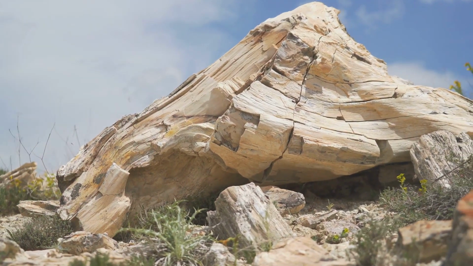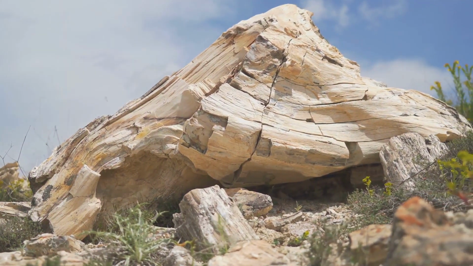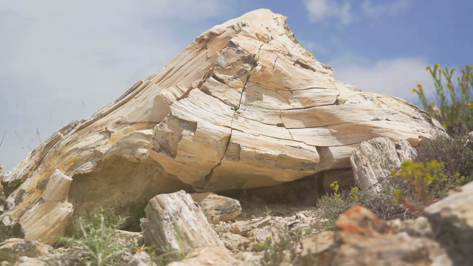Keep exploring, keep questioning, and remember that every rock has a story to tell, every fossil a secret to reveal.